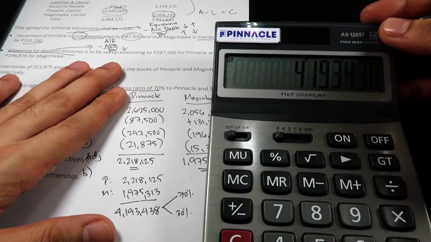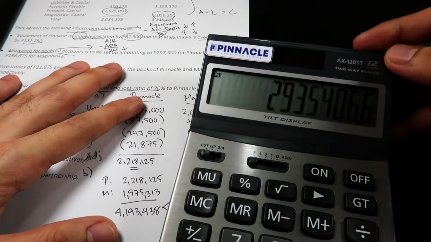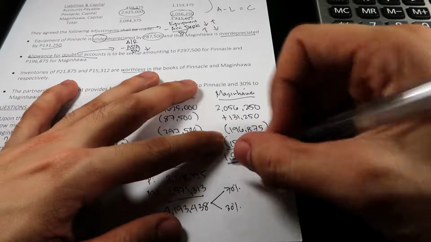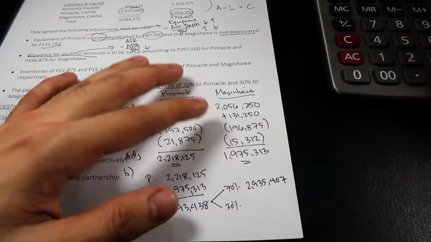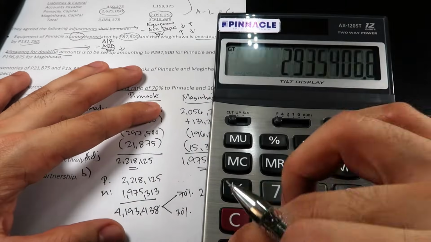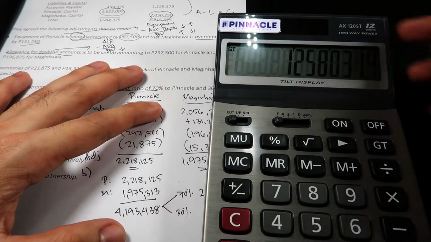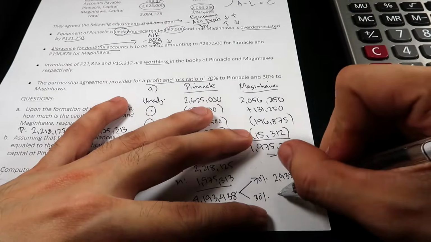So, we have 4,193,438 times 0.7. 2,935,406. Let's make it 407. 2,935,407. Alright. And then, yung isa naman, 30%. 4,193,438 times 0.3. 1,258,031. Okay, go.